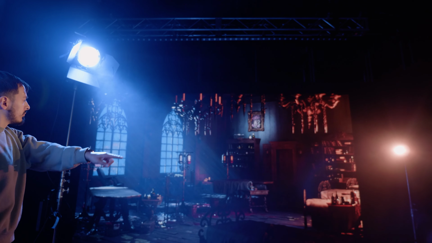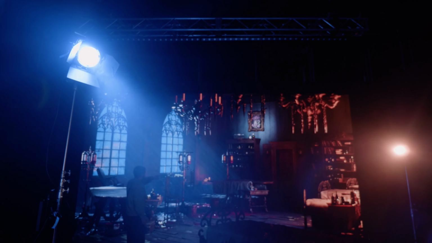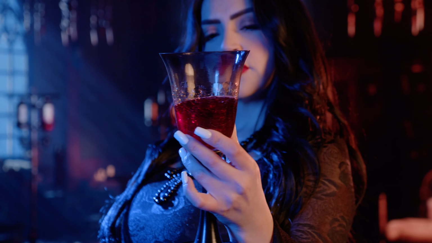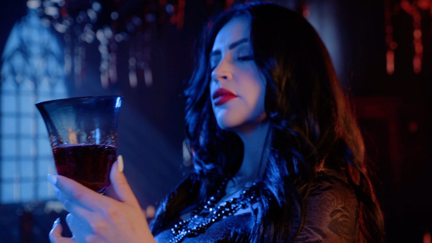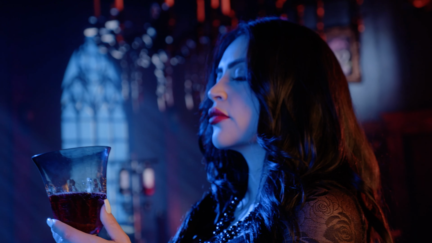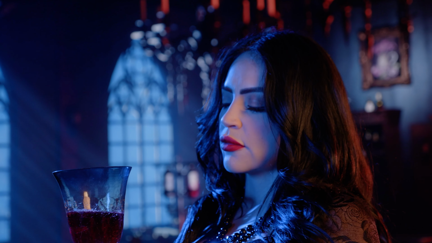Some light haze will create depth within our scene and help to display the direction of our lighting to match our Unreal Engine scene. Our final result, we have our edge lights working to create separation but motivated by the Unreal Engine scene. We have our main key light and fill light working together, also motivated by the scene.